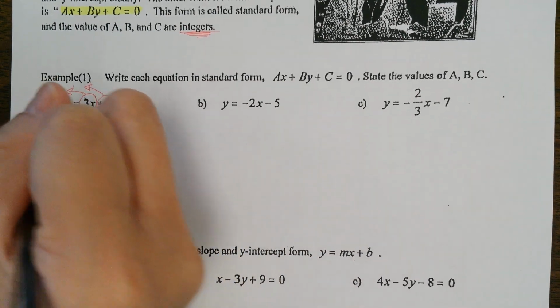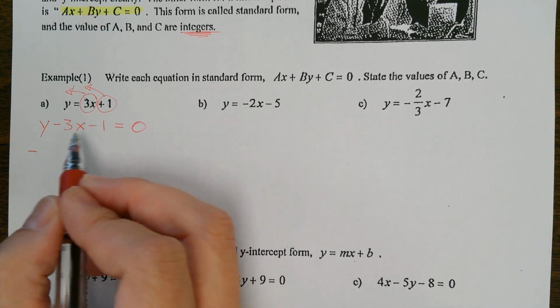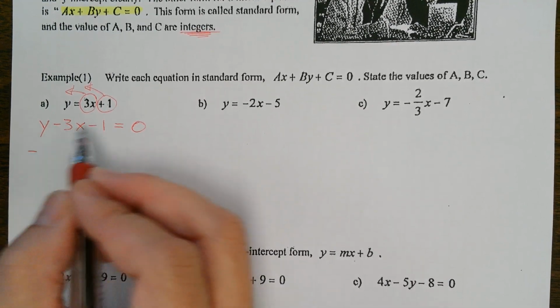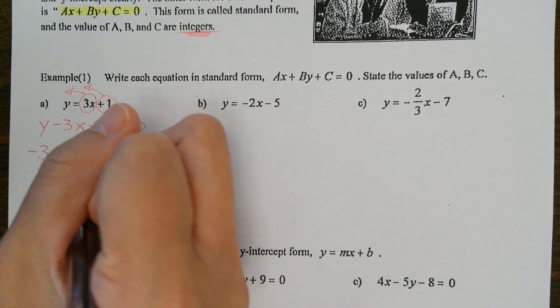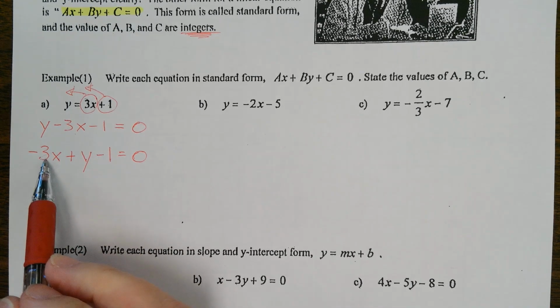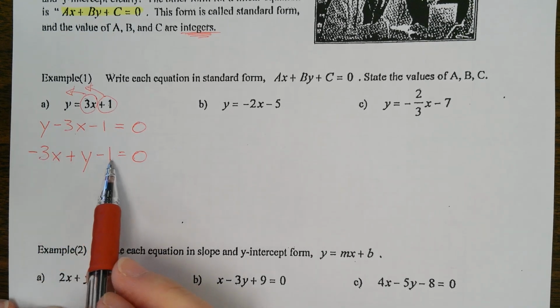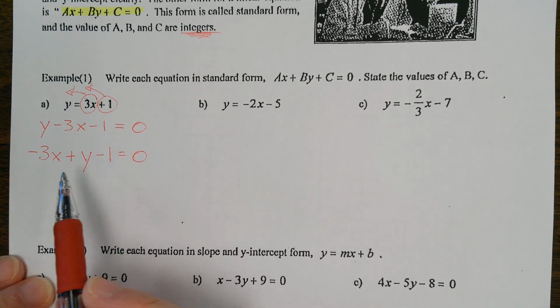Since I'm just moving it around on the left side, I don't change the sign, because it's still on the left side of the equal sign. I'm just rearranging the order. So this is negative 3x plus y minus 1. The sign stays because it's all just on the left side.